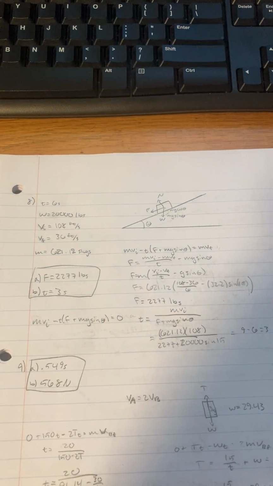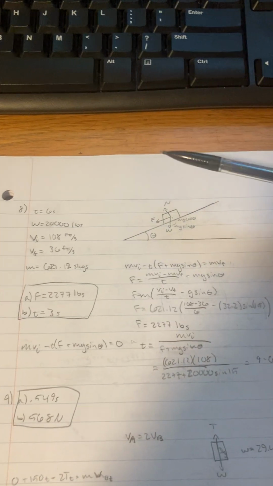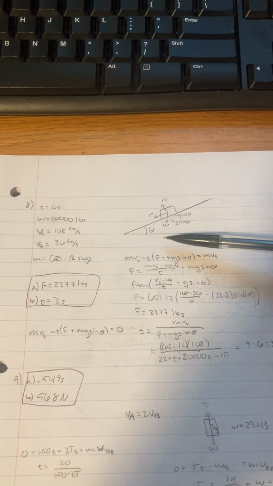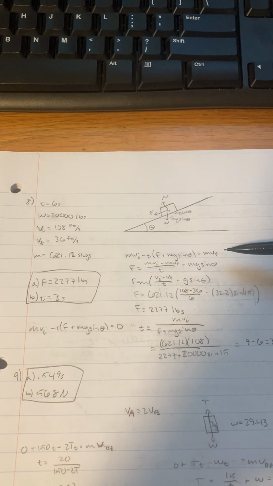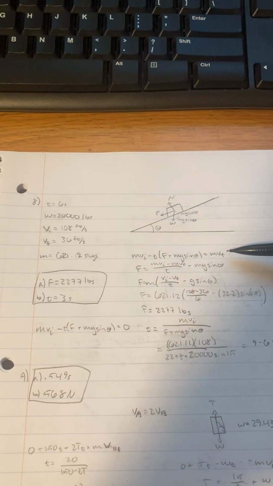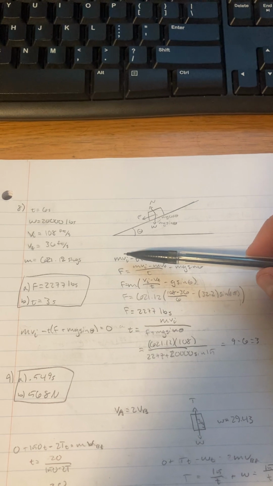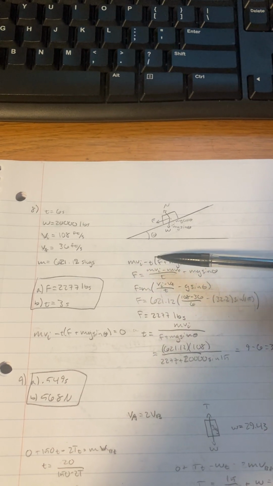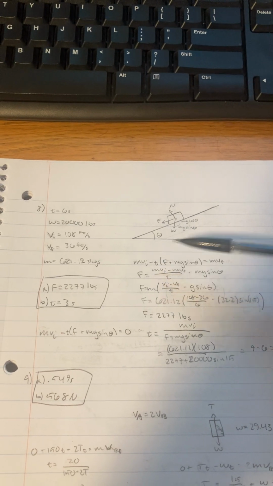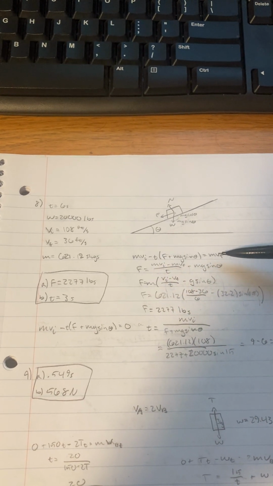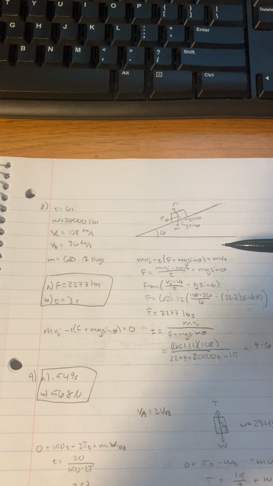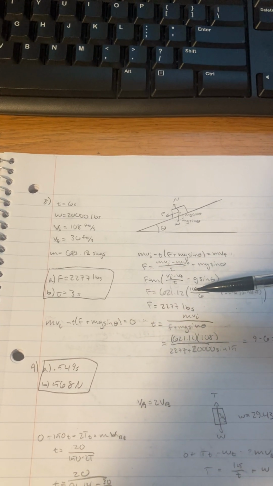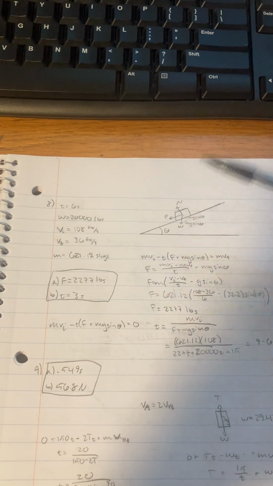Number eight, so this was when 13B started. It's not super obvious right here, but I used the impulse equation. So I have my initial momentum minus my forces with respect to time, and then my final momentum. I was able to use that to solve for force and the amount of time that it took for the truck to stop.